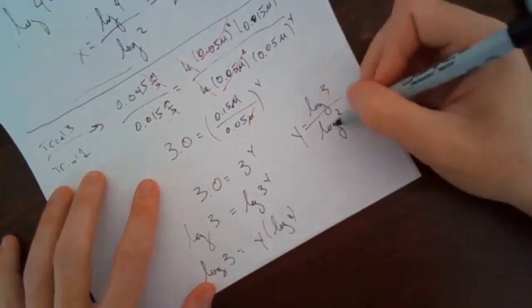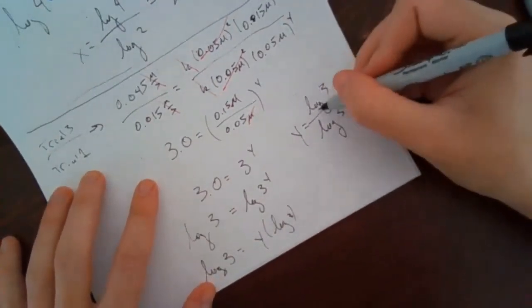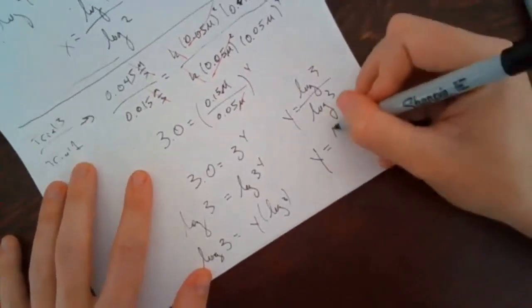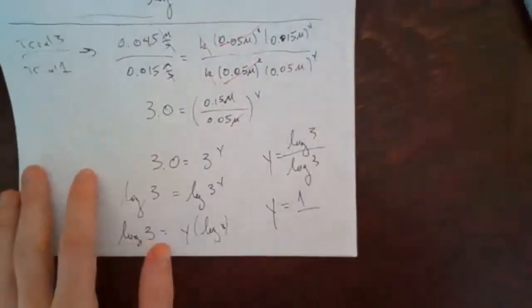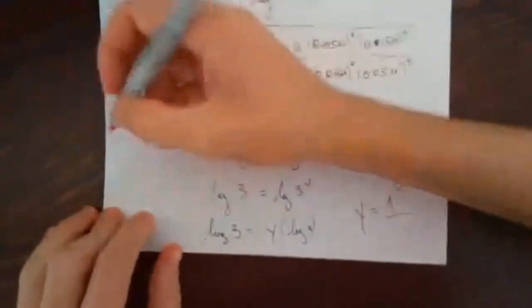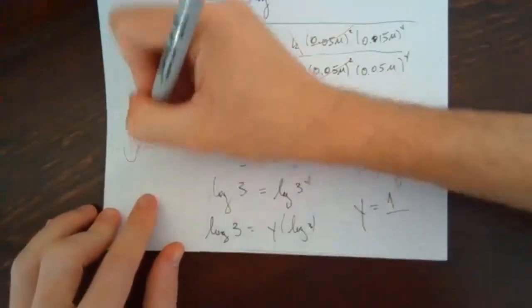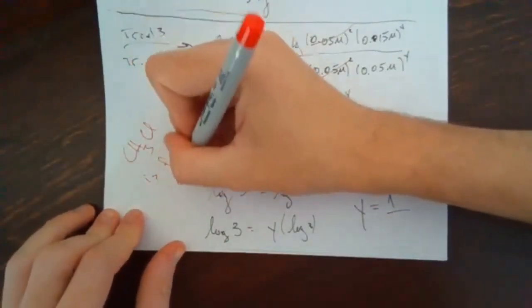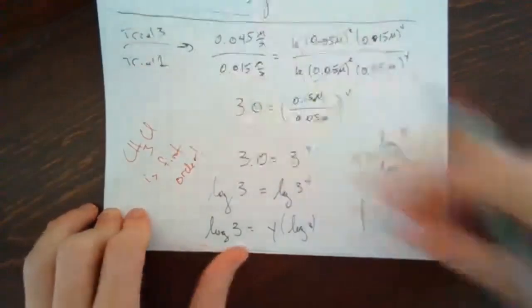Those have to be the same. Y is 1. It tells me that CH3Cl is first order.